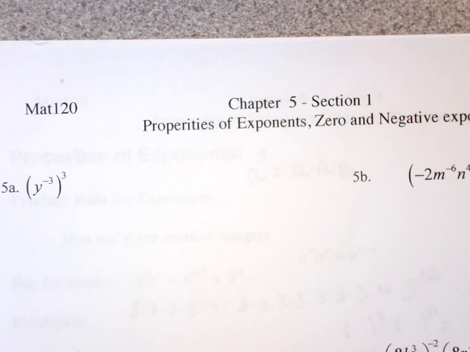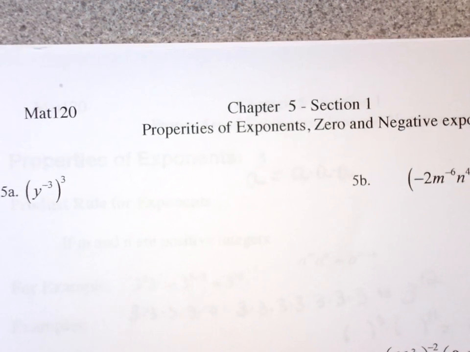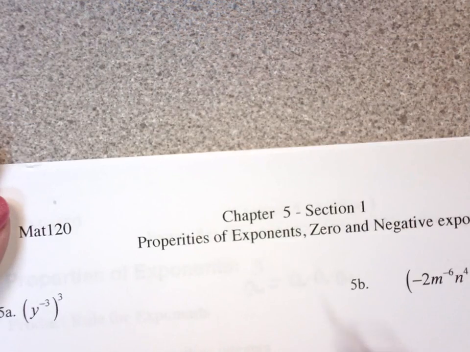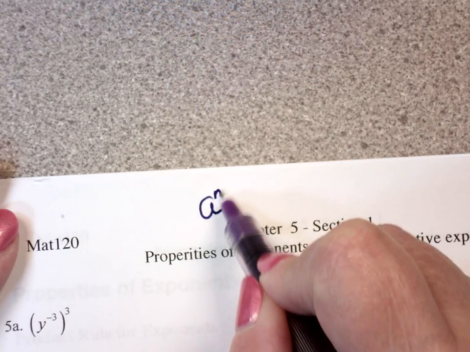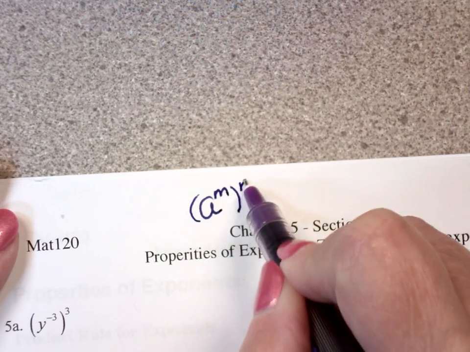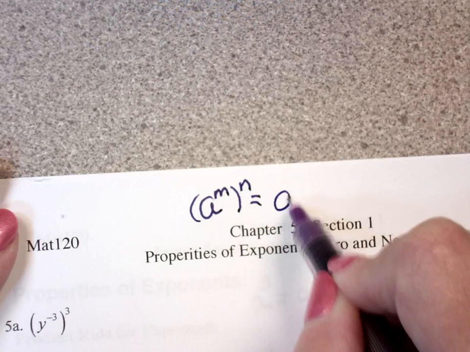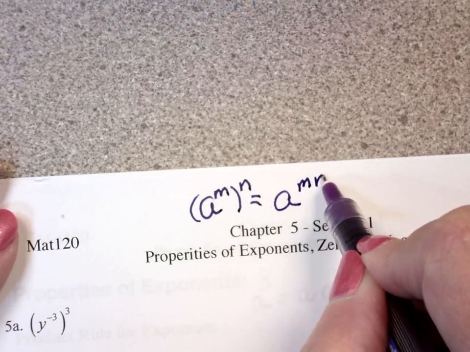Now this one is missing the property of exponents. I have to actually put this in. And the property that we're going to be looking at is this, that a to the m raised to the n power is a to the m times n.